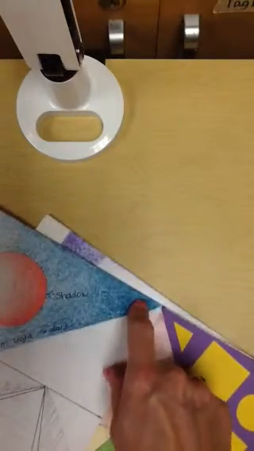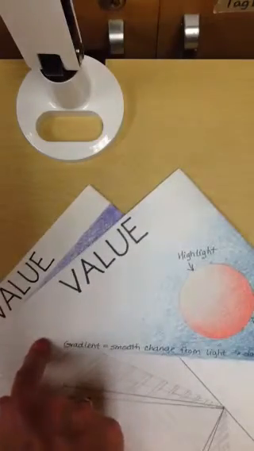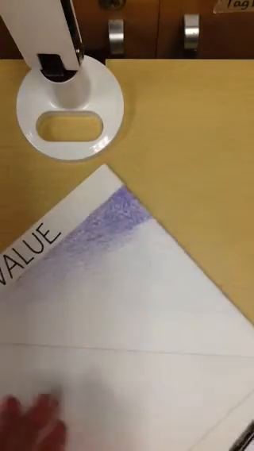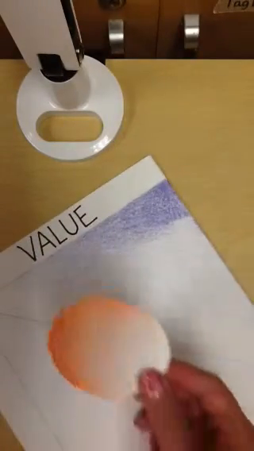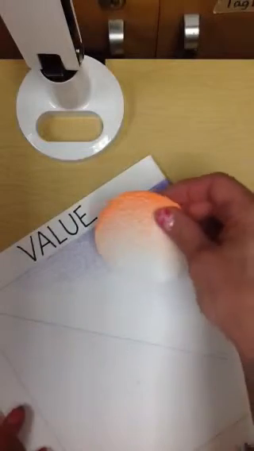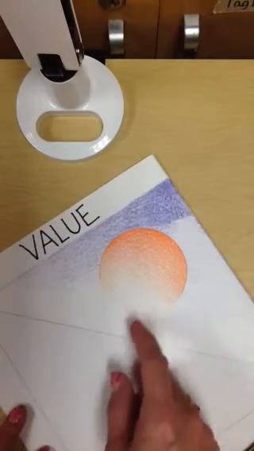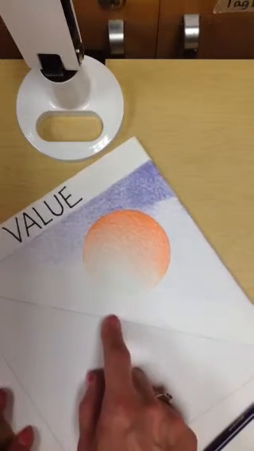What you want is to have a really, really nice dark value at one end that slowly gets lighter by the other end to pure white. Okay, and that's basically finishing up the value section. Once you have the coloring in the background done, you're going to match up the light end of your sphere with the light side of your triangle background.